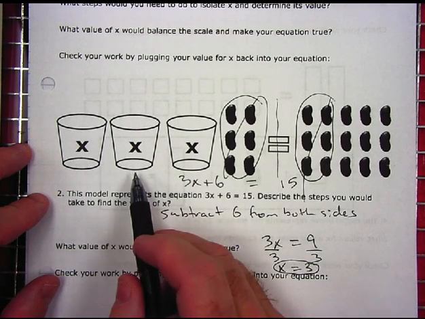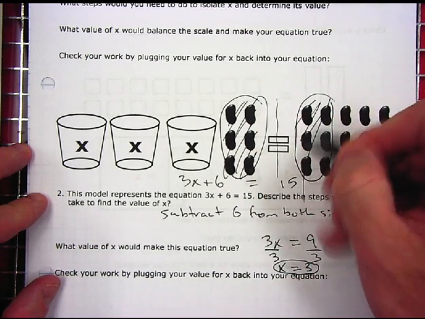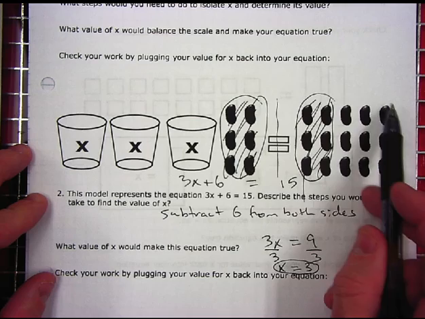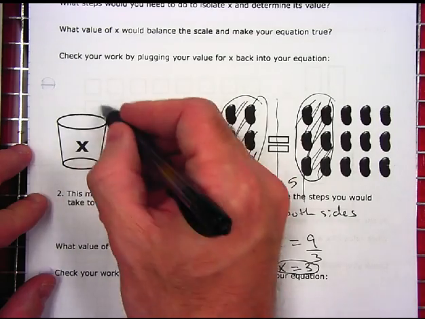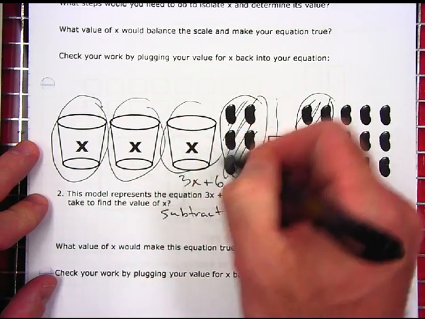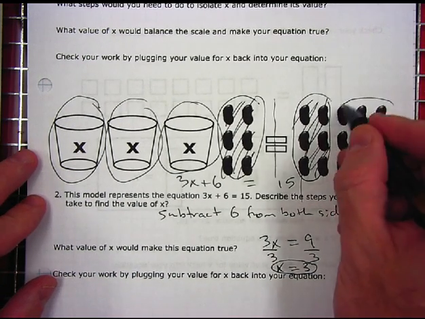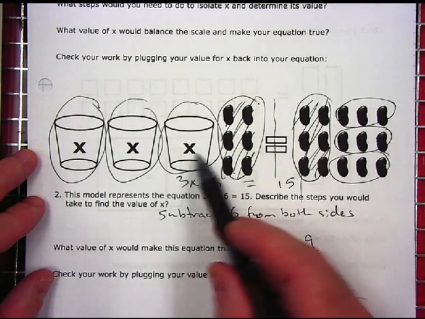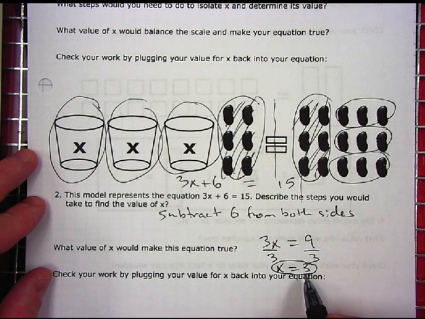But let's look at the model and make sure we agree with it. Remember, we've already taken away these 6 beans and 6 beans over here. So all that we have on this side of the model is 3x. On this side of the model we have these 9 beans, 3, 3, 3. If I divide this side of the model by 3, I have 3 groups, and each group has 1 cup in it. If I divide this right side of the model by 3, I make 3 groups, and each group has 3 beans in it. So each x equals 3 beans. And that's what we came up with here. x equals 3. We've just divided both sides by 3.